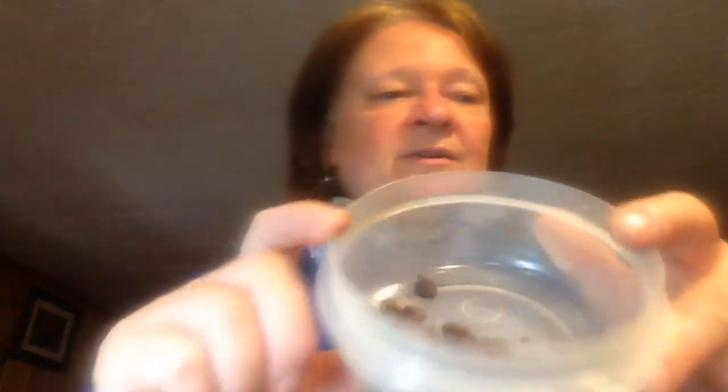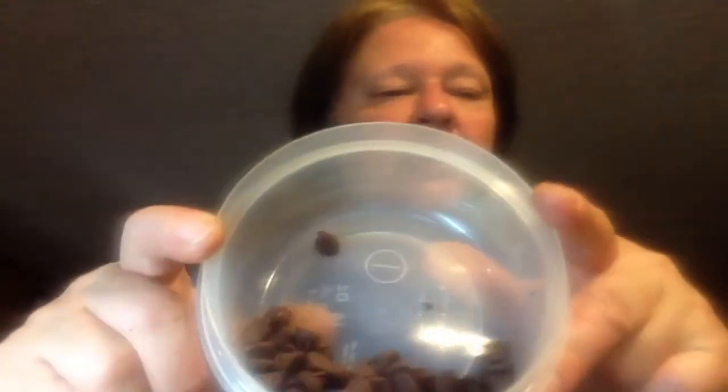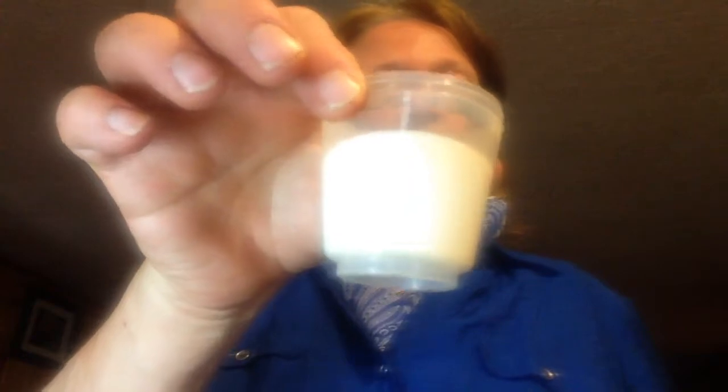So now let's say we want to have some chocolate milk to go with our chocolate chip cookie. How are we going to make it? Well, once again, we're going to take our 1 gram of chocolate chips and we're going to pour it into 30 cc's or 1 ounce of milk.